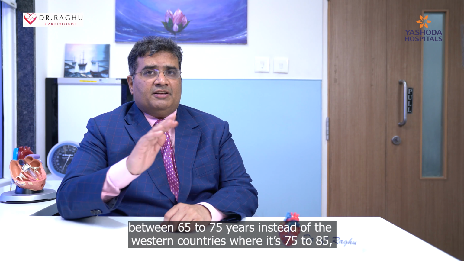All these put together cause a scenario where the blood flow to the various organs is reduced when the aortic stenosis becomes quite severe. Aortic stenosis means narrowing of the aortic valve, and if the severity is more, there is a reduction in the blood supply to almost all the organs of the body, including the heart.